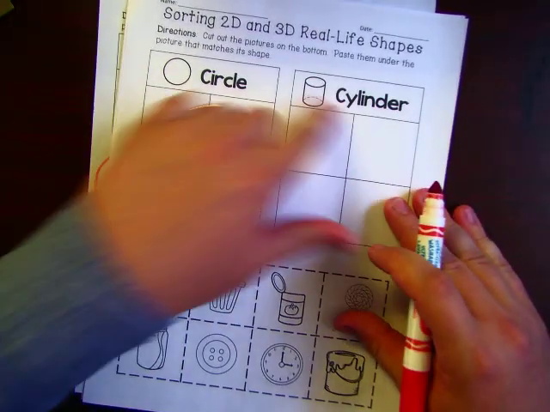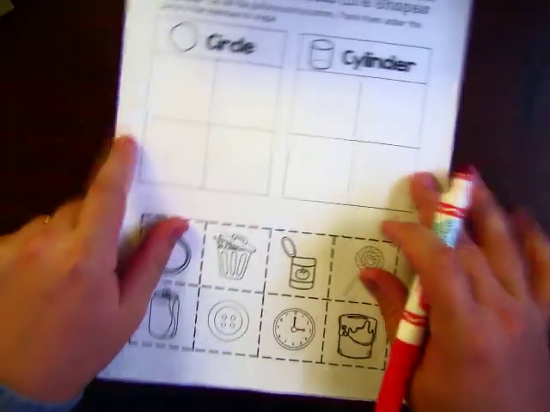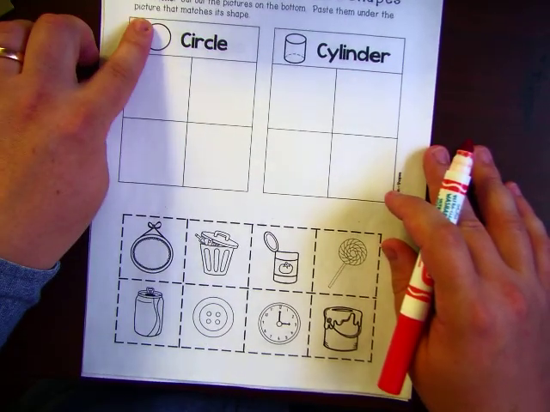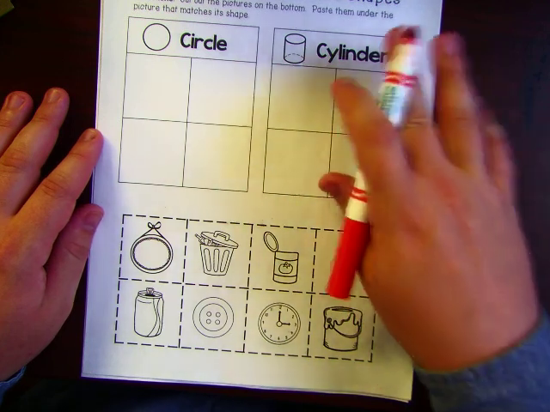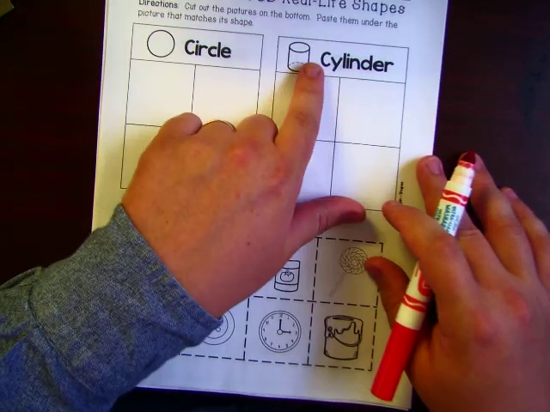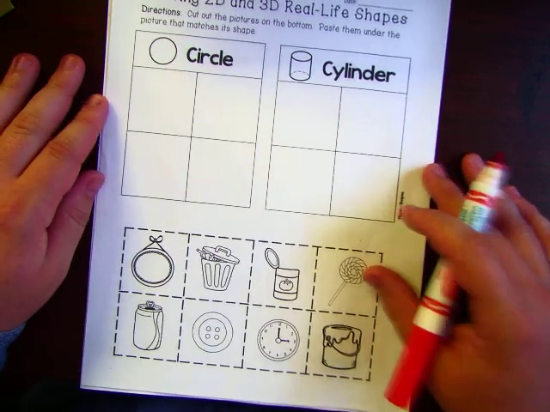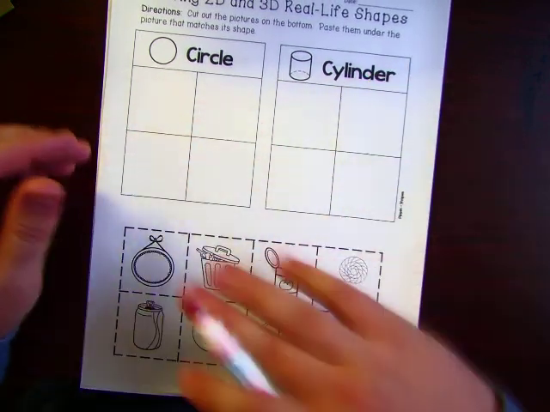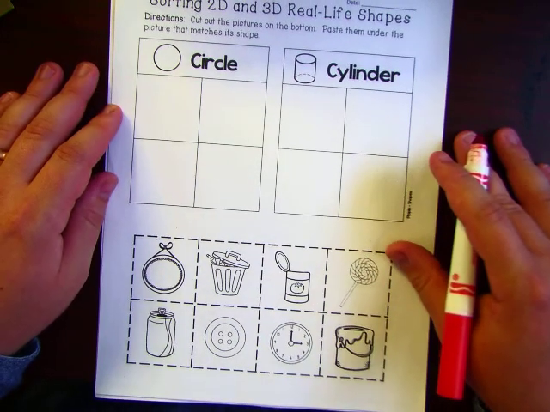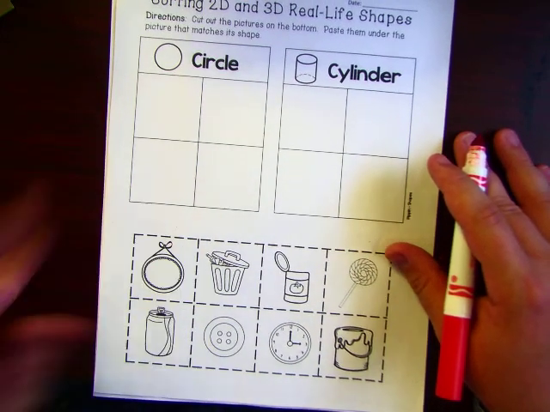Next we have circle and cylinder. So, a circle is flat. A cylinder is not flat. A circle is a 2D shape, a cylinder is a 3D shape. A cylinder you can hold in your hand, you can roll it. A circle is flat. It's something you can draw on a piece of paper, or it lays flat on a table.